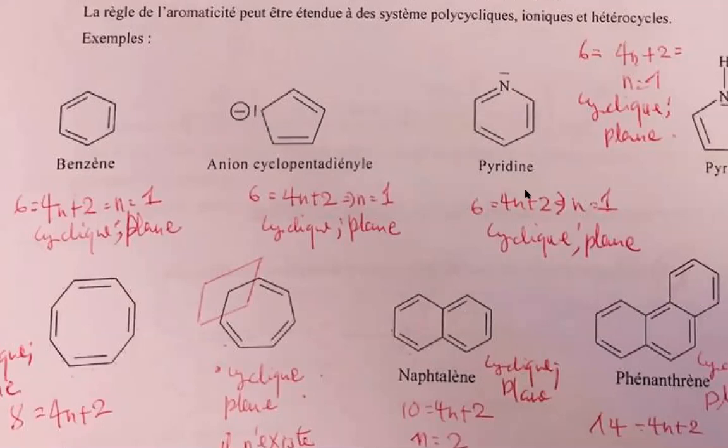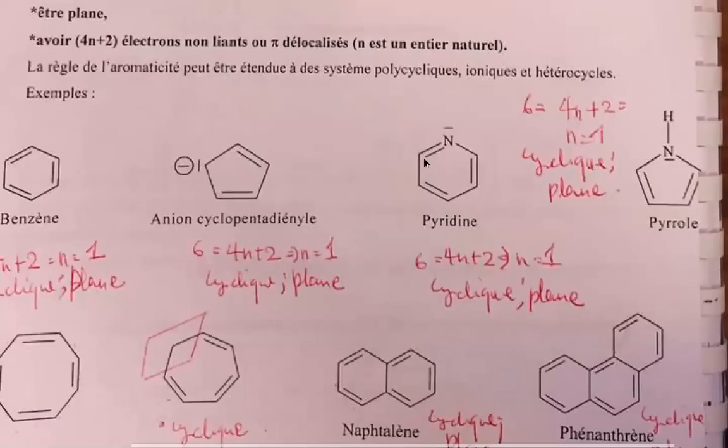So the same applies to pyridine. We are going to have 6 carbon atoms. So when we look at nomenclature on pyridine, it is one of those, what do you call them, in your biochemistry?